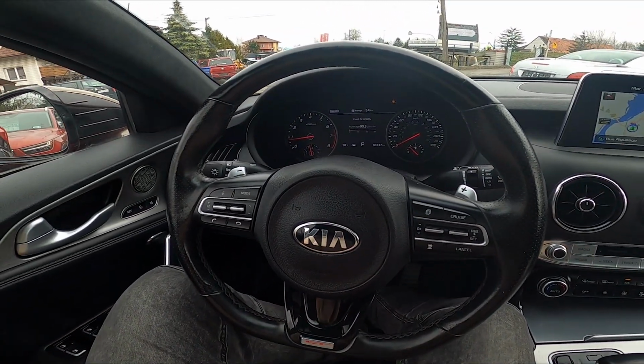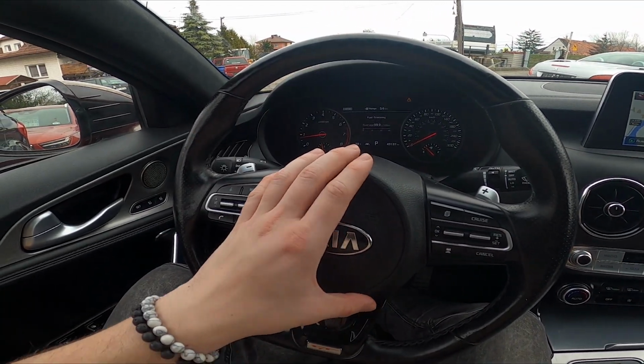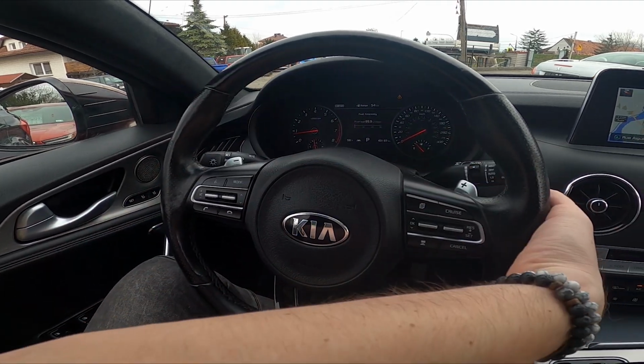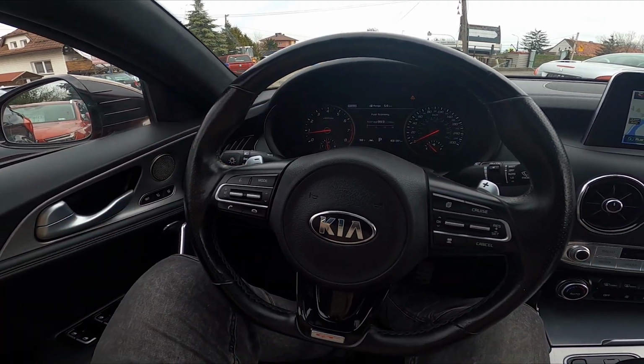And that's basically it. Of course, if you press here, you'll use horn, and these levers behind the steering wheel allows you to change the gear.